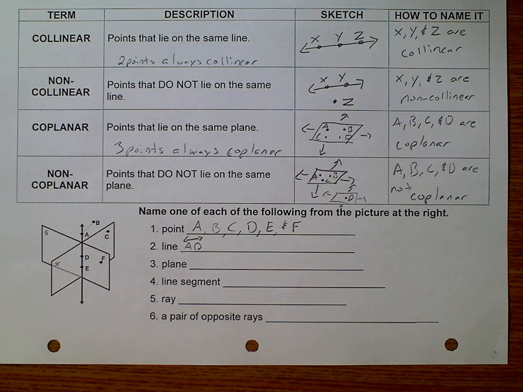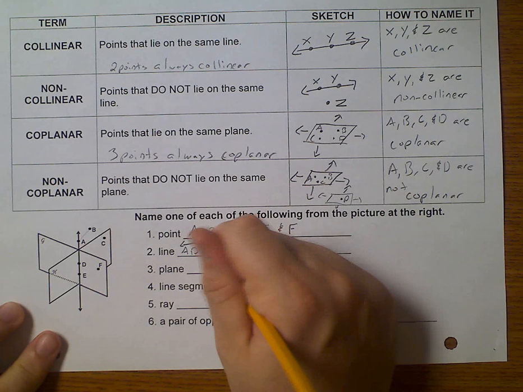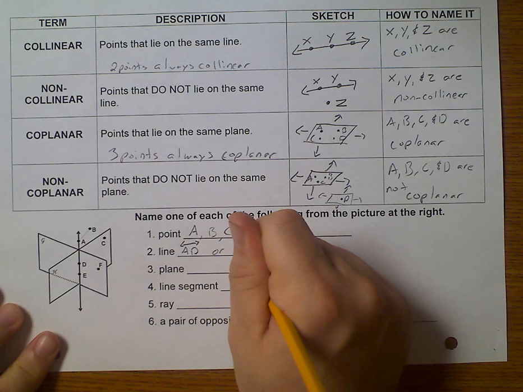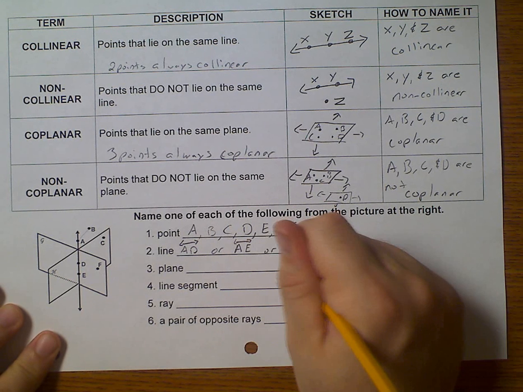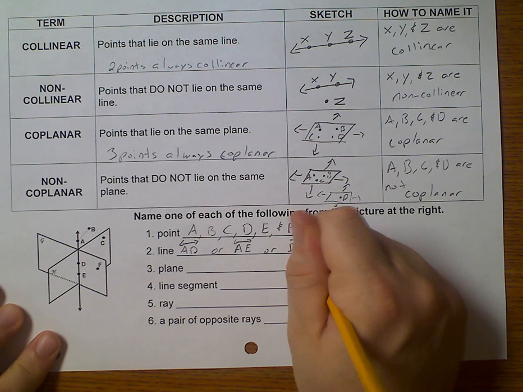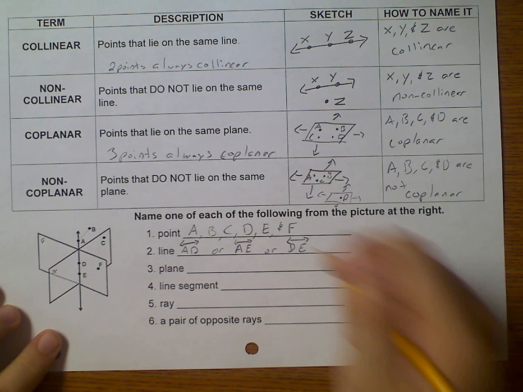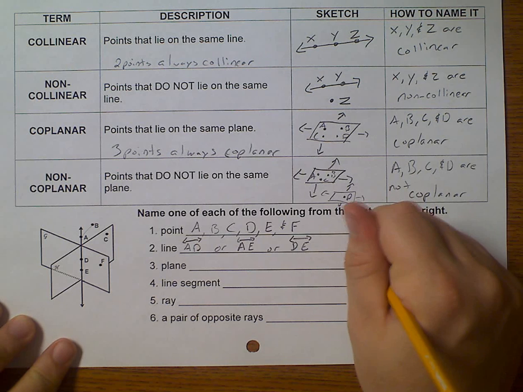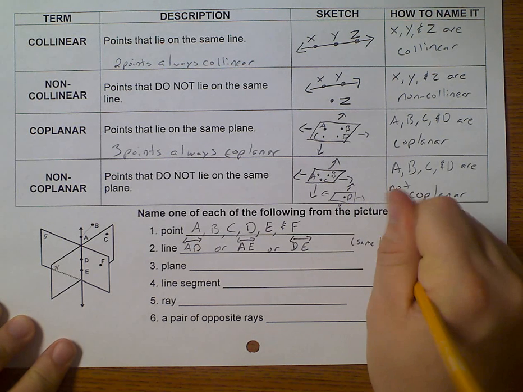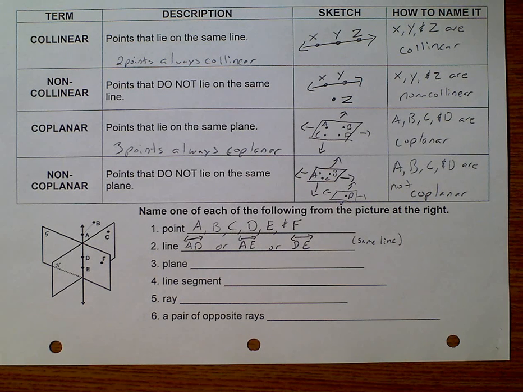So we're going to just leave it at AD, or AE, or DE. All those are the same line. And I just happened to put them in alphabetical order. We could have said ED, and it would have been the same line again.